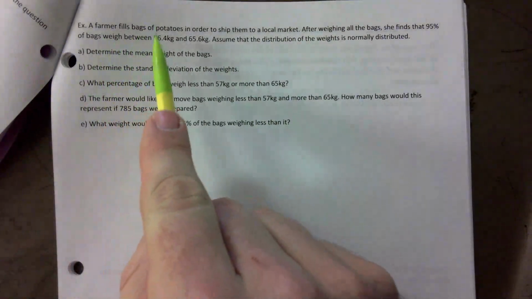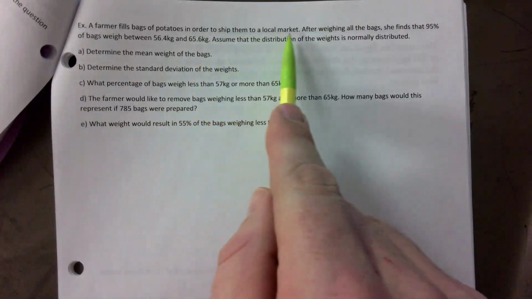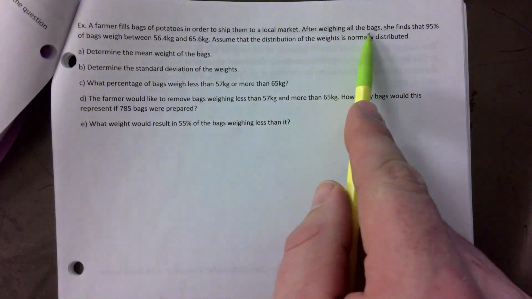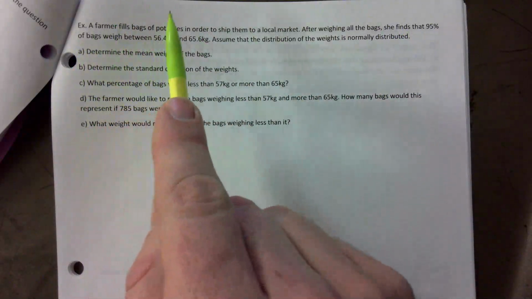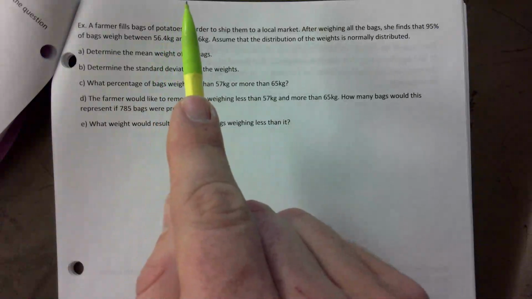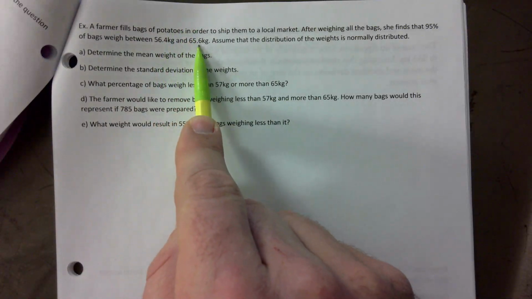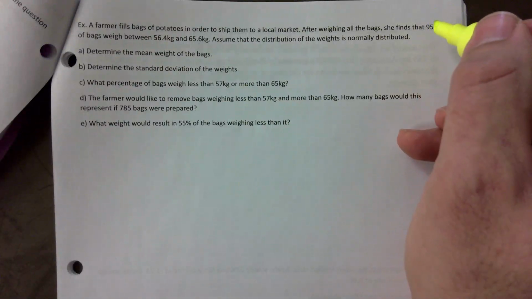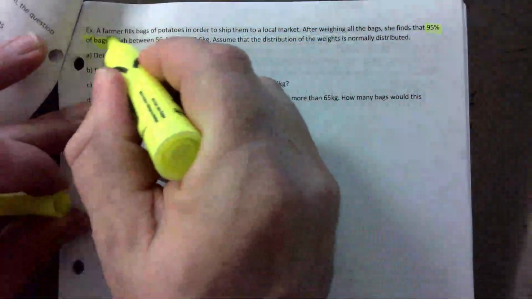A farmer fills bags of potatoes in order to ship them to a local market. After weighing all the bags, she finds that 95% of the bags weigh between 56.4 and 65.6 kilograms. Did anything catch your eye? This 95%, did that catch your eye? I hope so. That's very important. 95% of bags weigh between 56.4 and 65.6.